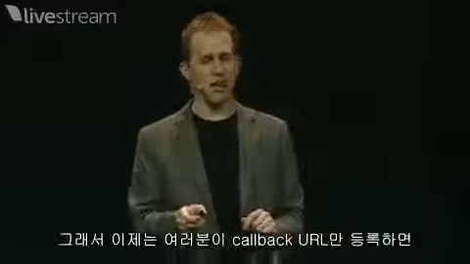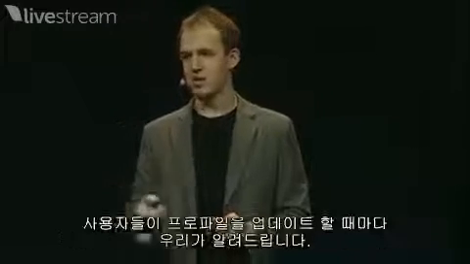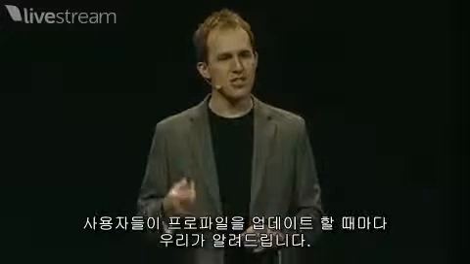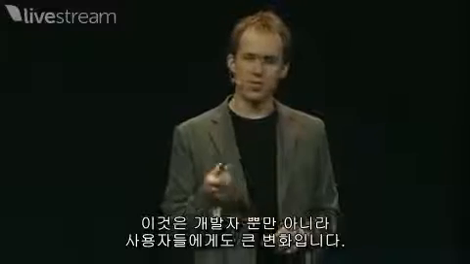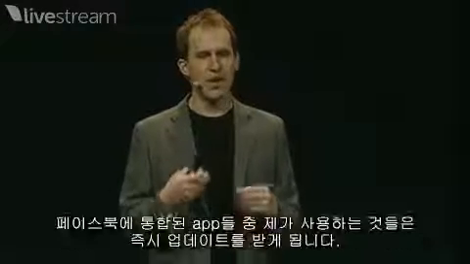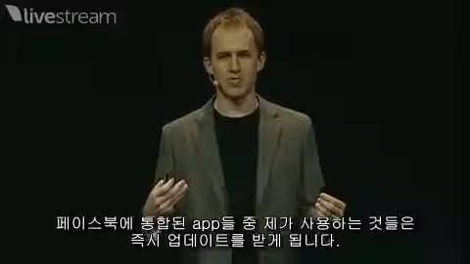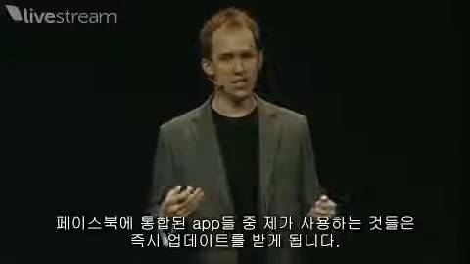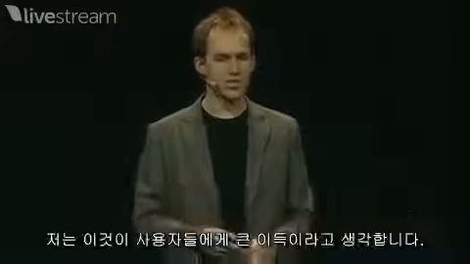Now, you register a callback URL, and we'll tell you when your users update their profiles. This is a huge win not just for developers, but for users. So now, when I update my profile, every application I use that's integrated with Facebook will be updated instantaneously. I think this will be a huge win for users.